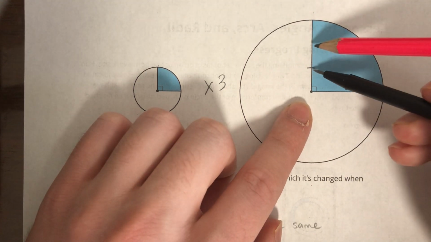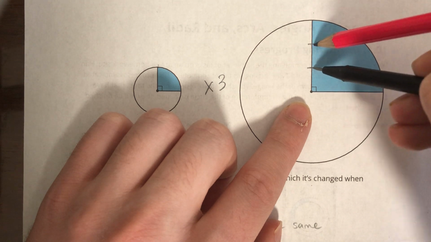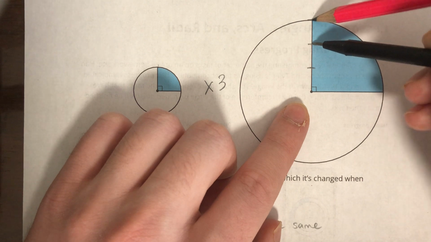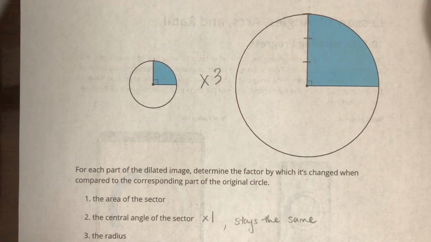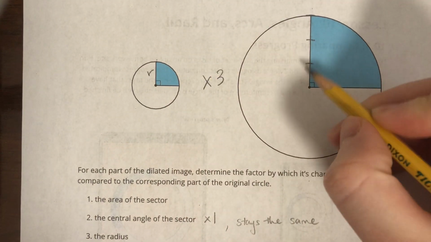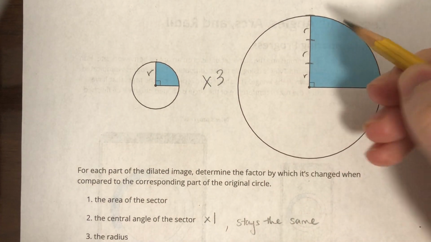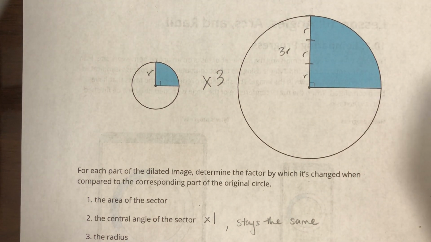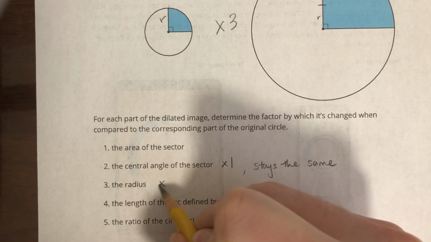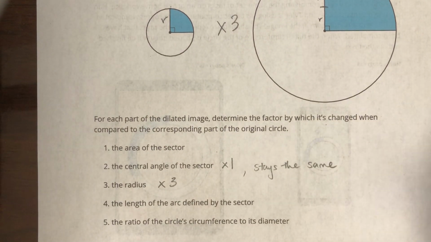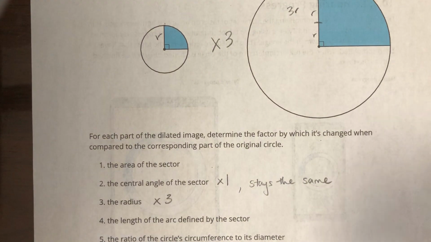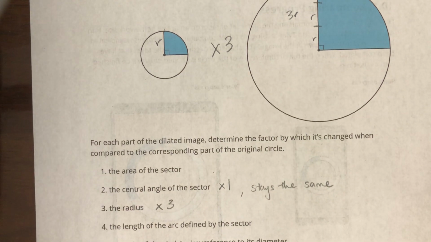So there's 1, there's 2, and I can see it fits perfectly 3 times in this radius. So I know that if this radius had length r, this would be r, r, r, or 3r. So we can say that the radius has been multiplied by a scale factor of 3, which is going to be very helpful now in calculating the rest of the information, because all of those formulas are very dependent on radius.